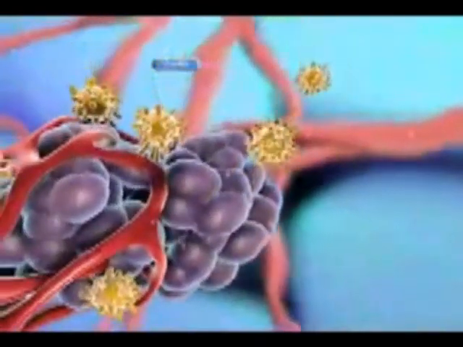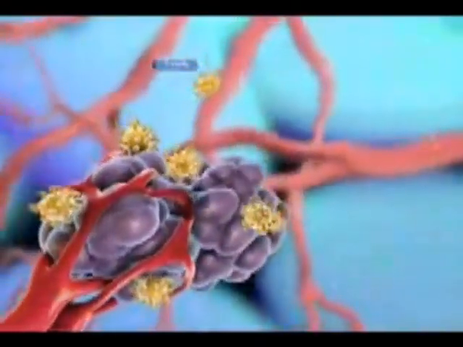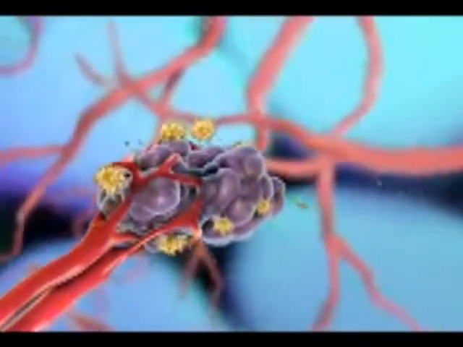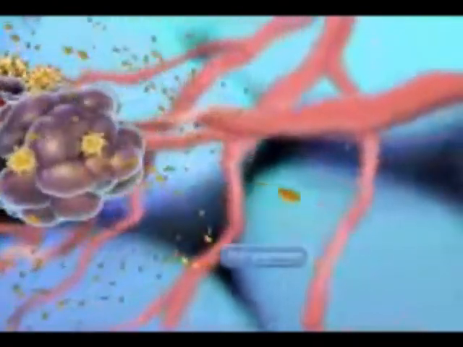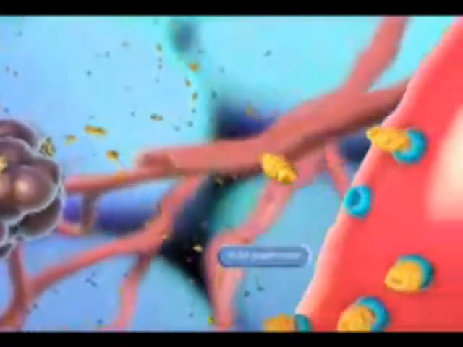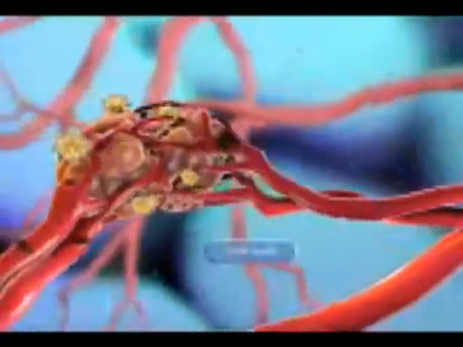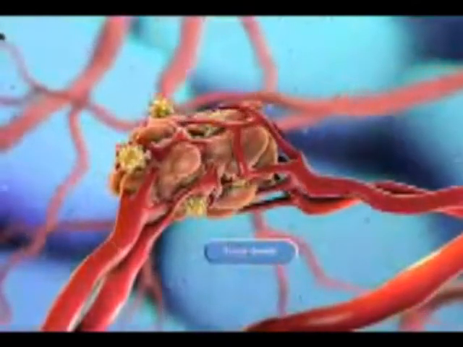In order to acquire nutrients that are necessary for growth, the tumor cells release a growth factor called PLGF that binds to receptors on nearby capillary blood vessels. This causes the capillary network to expand through the tumor, providing increased blood supply and stimulating tumor growth.